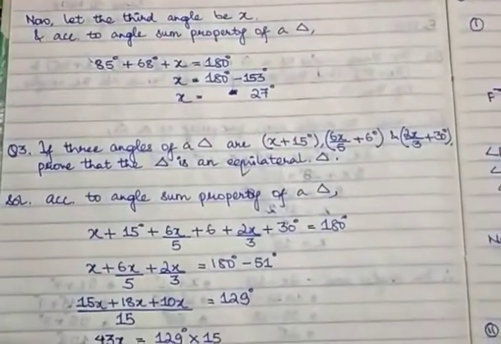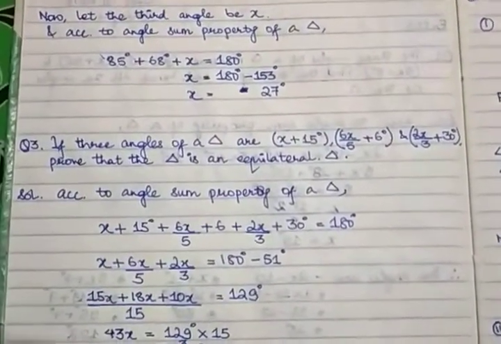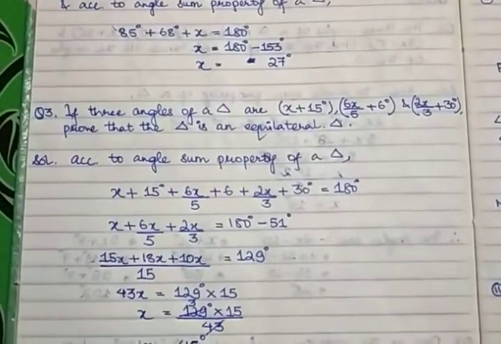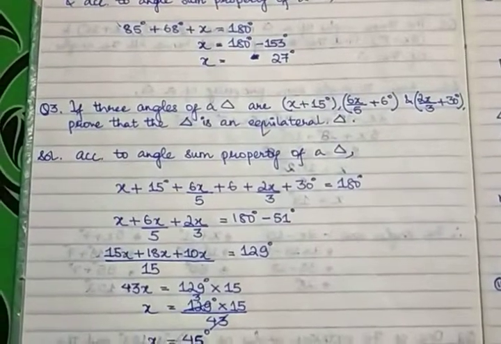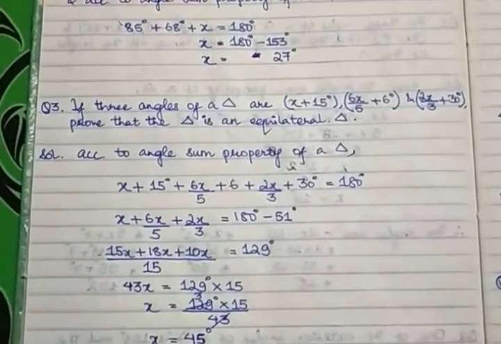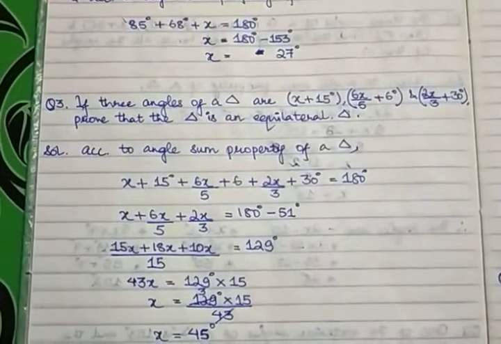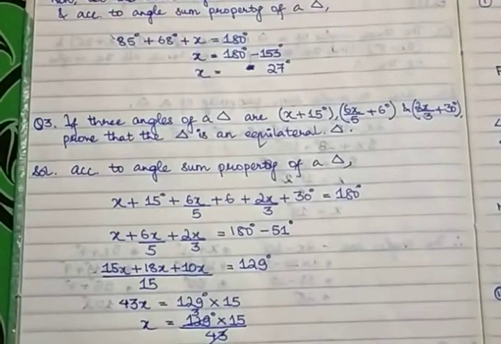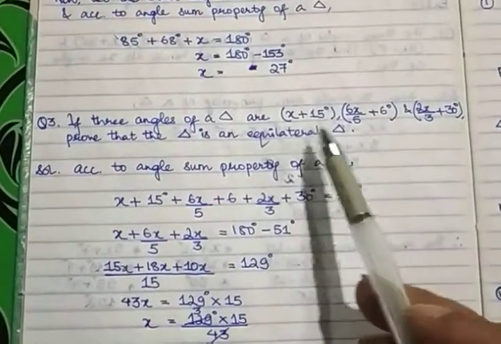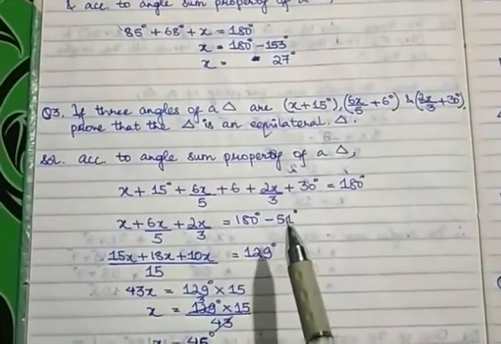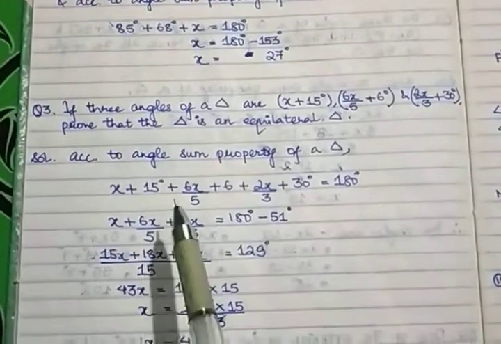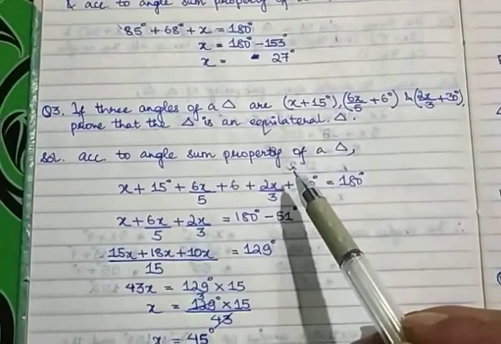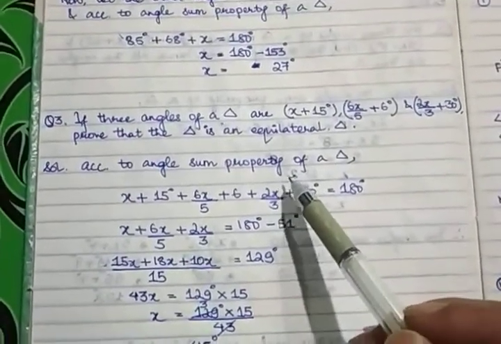Now the next question we have here is, if 3 angles of a triangle are x plus 15 degrees, 6x divided by 5 plus 6 degrees, 2x by 3 plus 30 degrees, prove that the triangle is an equilateral triangle. Now how will we prove that it's an equilateral triangle? Since we are dealing with angles here, we are not dealing with sides. Remember, they haven't told us anything about the sides, but how can we tell that this is an equilateral triangle? So do you recall anything from the previous video?